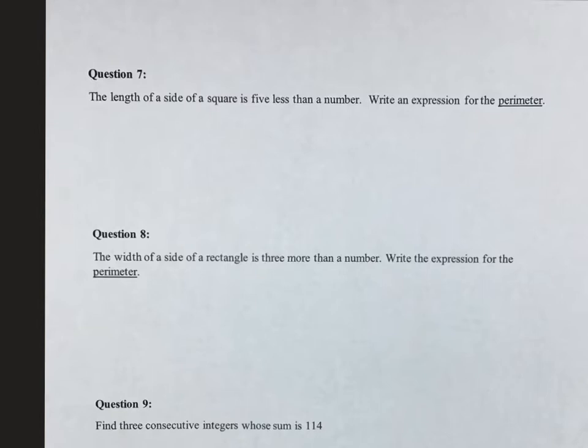Okay, so let me just draw a quick picture here. We've got a square. If my side length is designated as S, then we have S, S, S, S. Perimeter is just the distance around that object. So if I add those together, that would be 4S. So 4 times S would be my perimeter. Okay, let's go ahead and start with the problem.